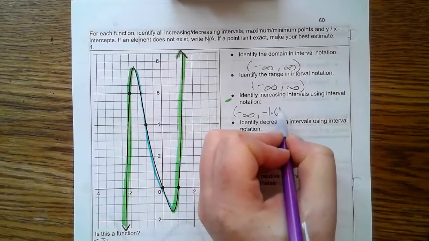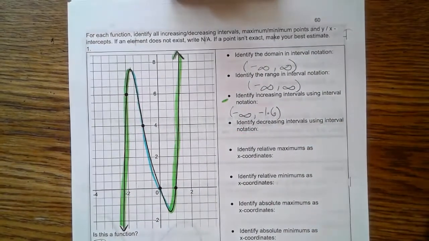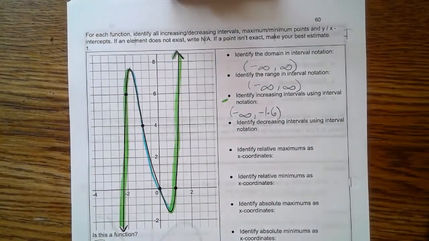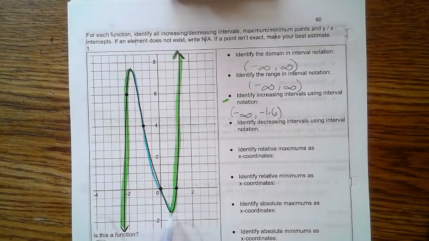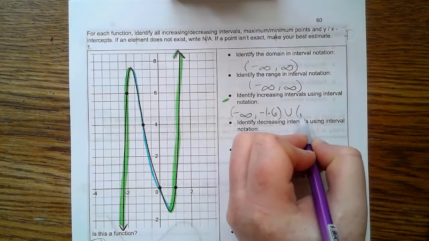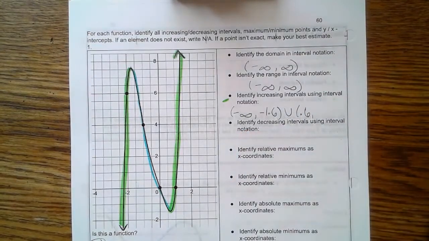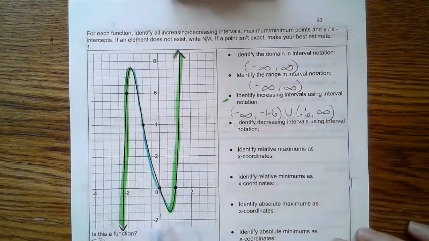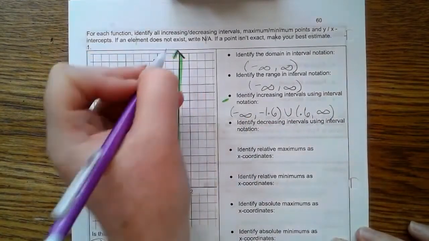And it's at a turning point, so I'll put a parenthesis there. And then we don't start increasing again until over here, so we union. Let's call that, so that would be, let's call that 0.6 to positive infinity, because we just keep increasing. We'll be increasing forever there.